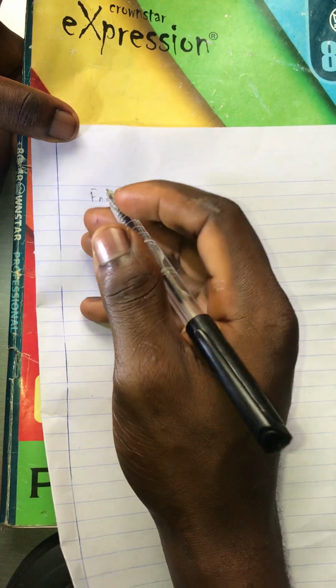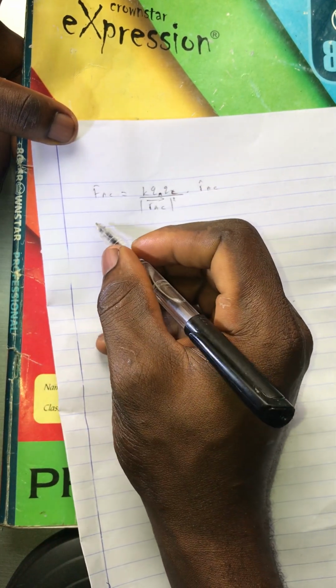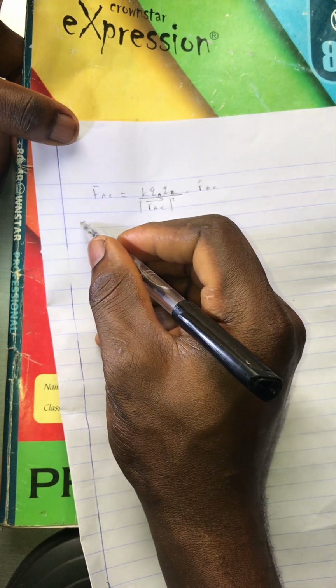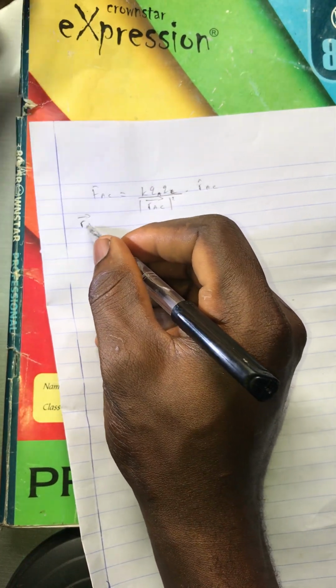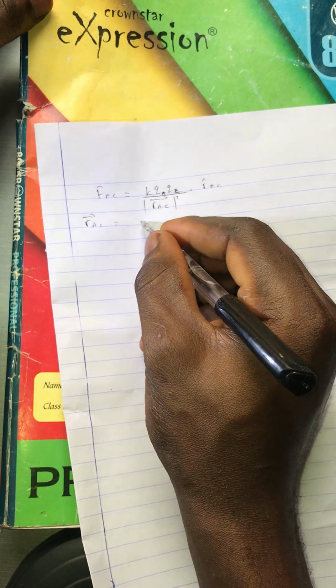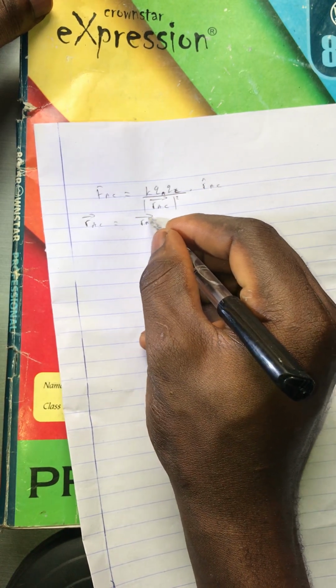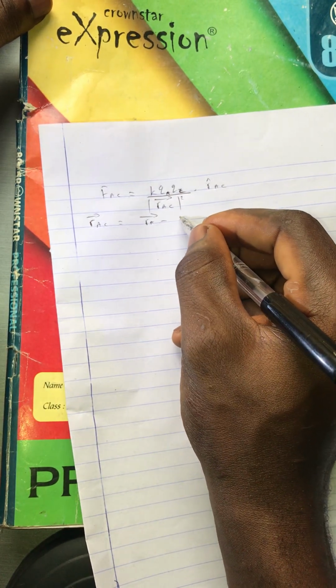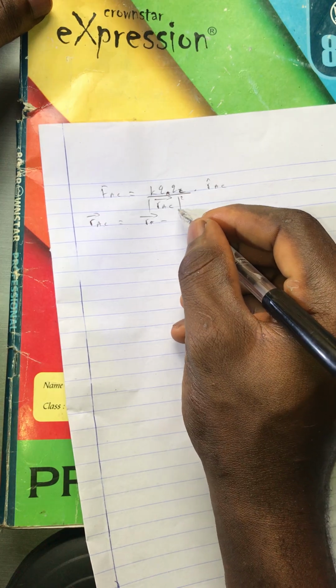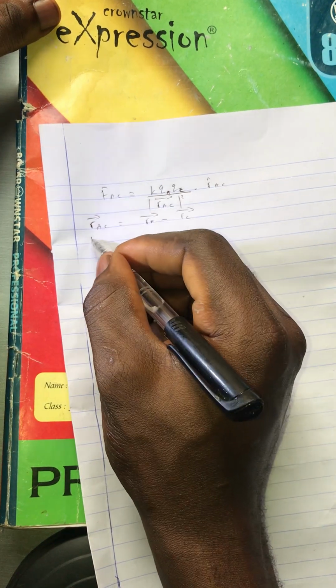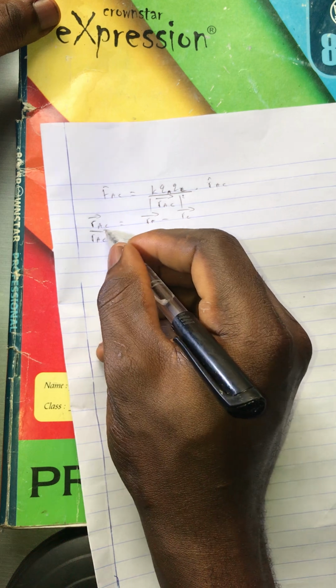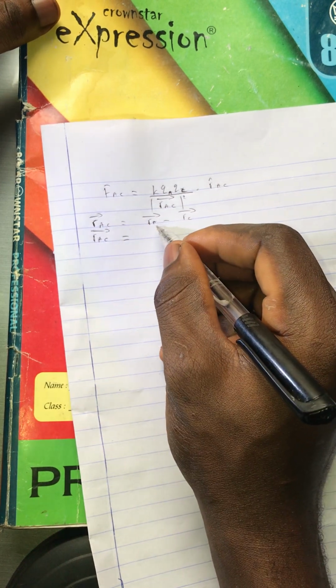So let's find the position vector. The position vector of AC is actually the position of A minus the position of C. What's the position of A?